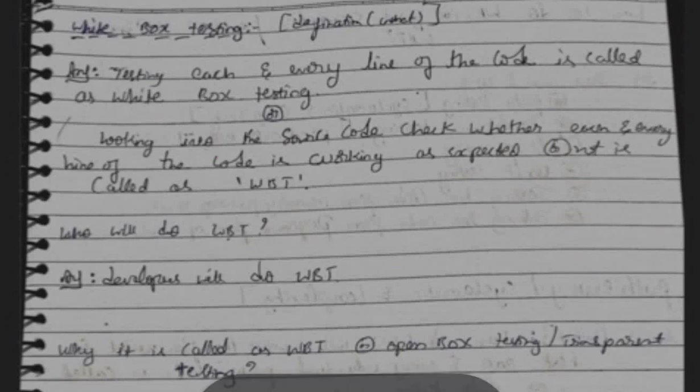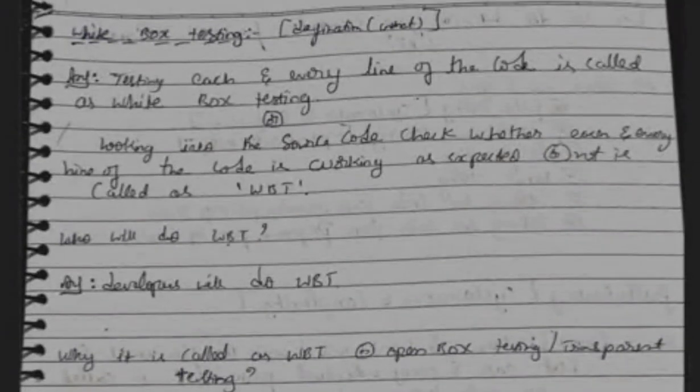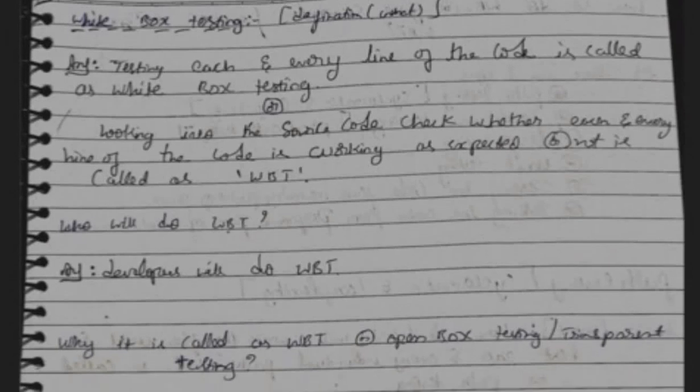Then, when to go for white box testing? At the starting of the project, we can't go for white box testing. The requirement should be present, and coding should be done for the requirement. Once the coding is done, the developer should be available, because he will only do the coding. Then we will go for white box testing.